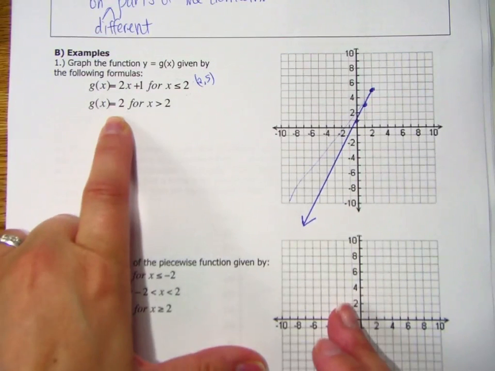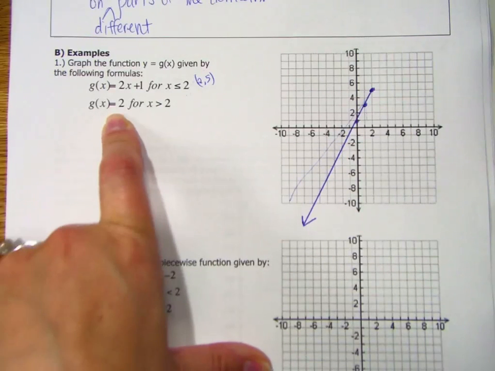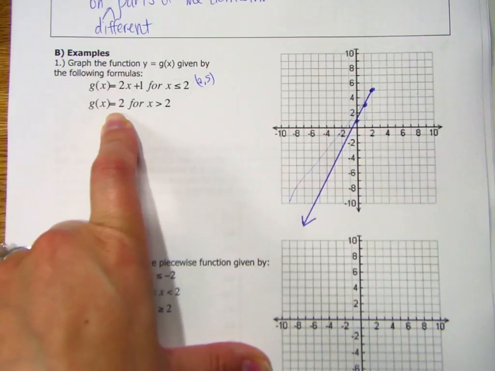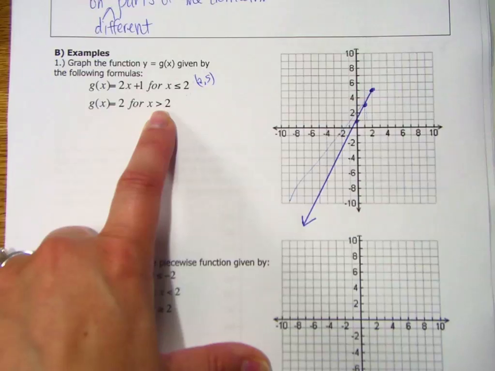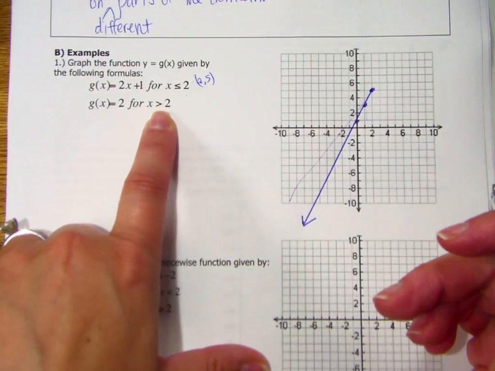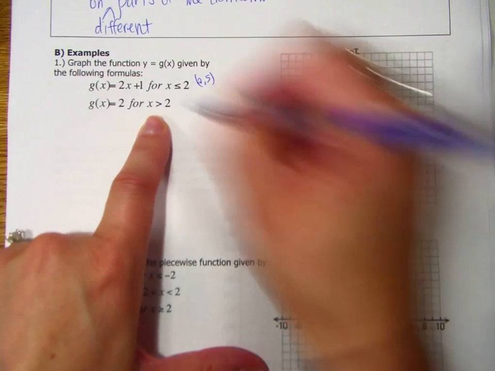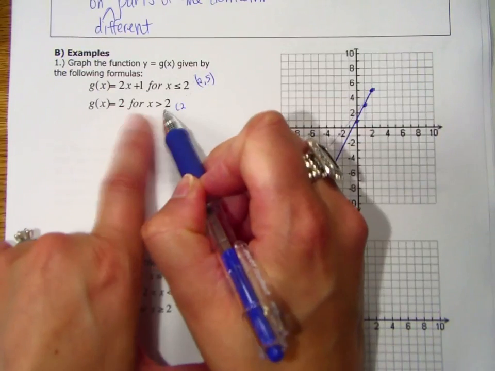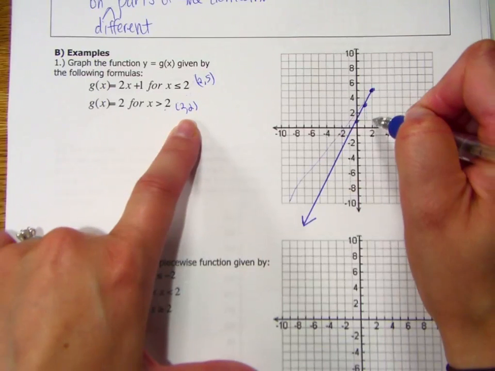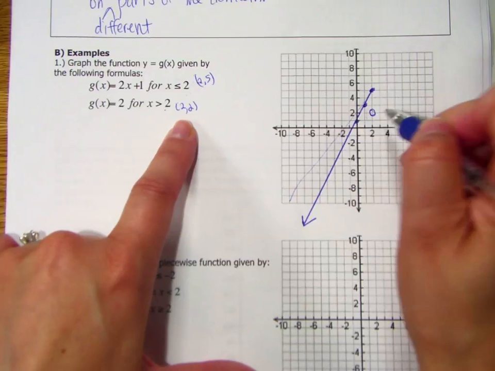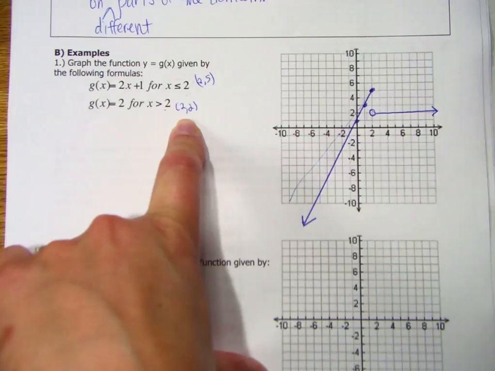All right, let's look at the next function. What is that, ladies and gentlemen? It's a horizontal line at 2, when x is greater than or equal to 2. Exactly. So at (2, 2), when x is 2, y is 2, because from here my y values are all 2. Like Avery said, I have an open circle going towards x values greater than 2.